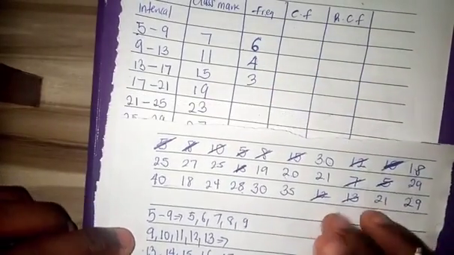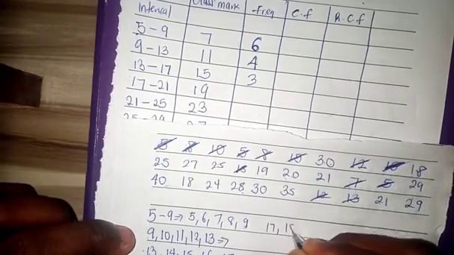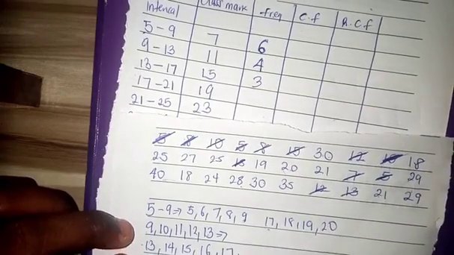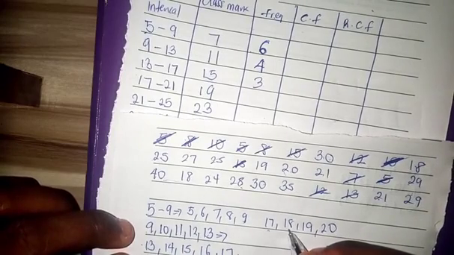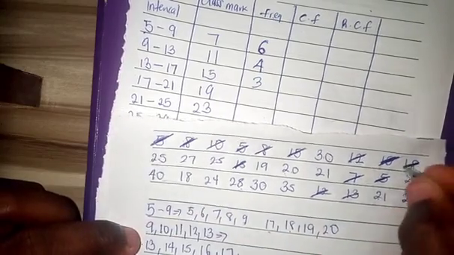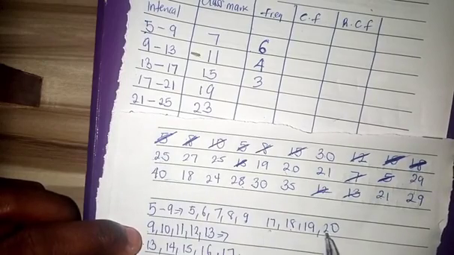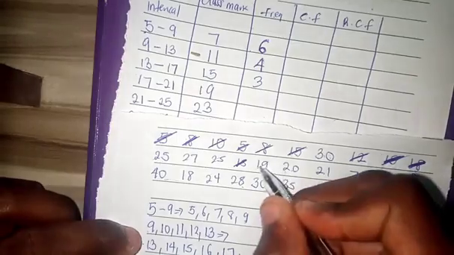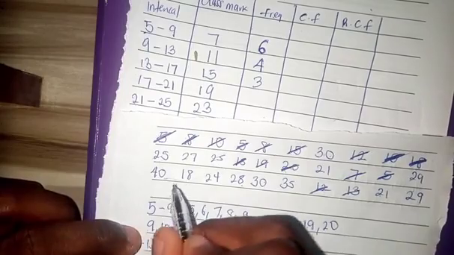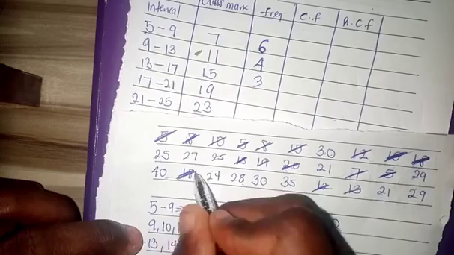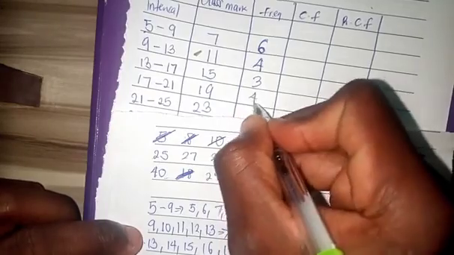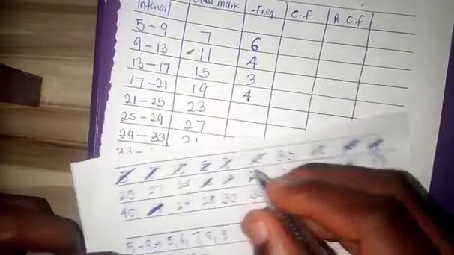Okay, let's go for the next one. 17, 18, 19, 20. Because we have 17, we're not going to count that 17 again. So we just start from 18. So let's see. 1, 2, 3, 4. That is just 4. We write our 4. So we go for 21 now.